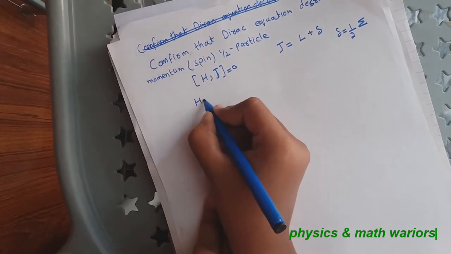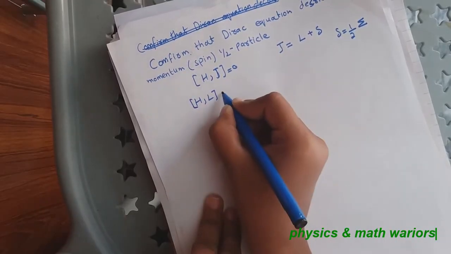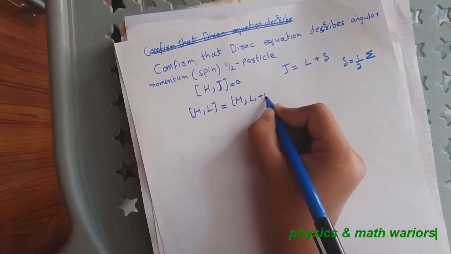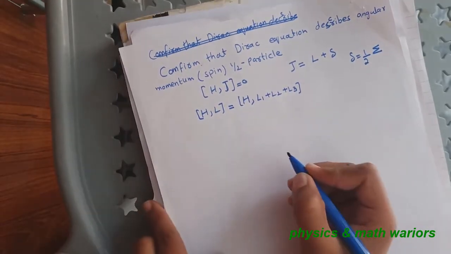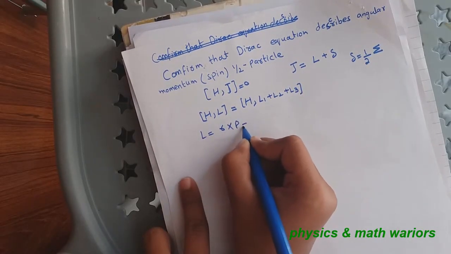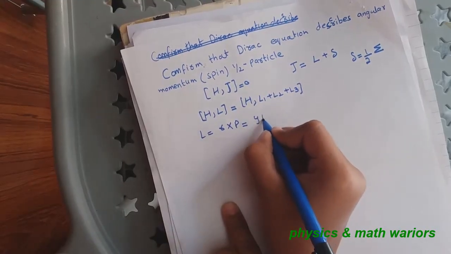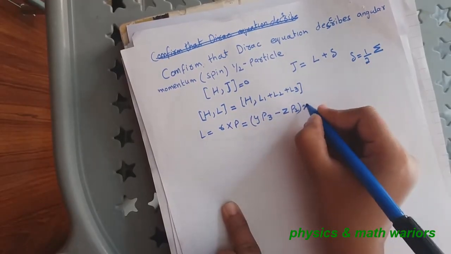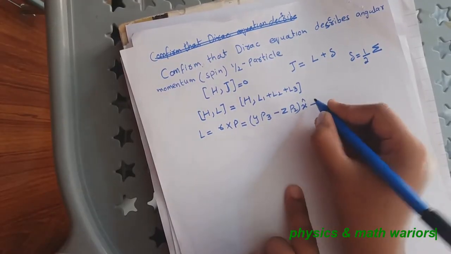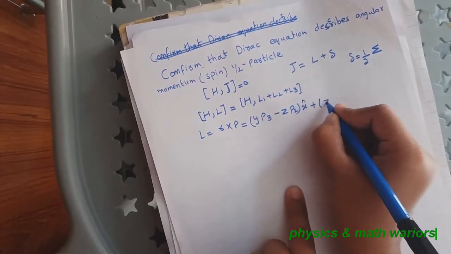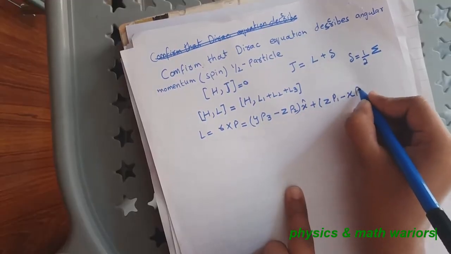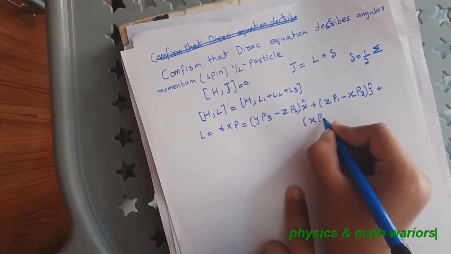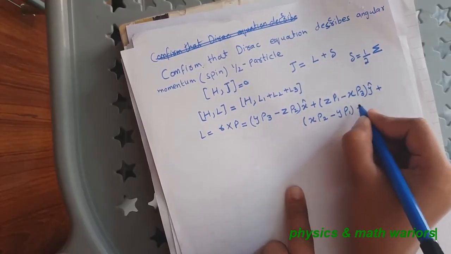First of all, we will find the commutator of H and L, where L is equal to L1 plus L2 plus L3, and L is equal to R cross P, which is equal to (Y P3 minus Z P2) x hat plus (Z P1 minus X P3) y hat plus (X P2 minus Y P1) z hat.